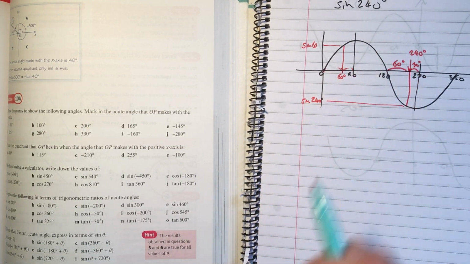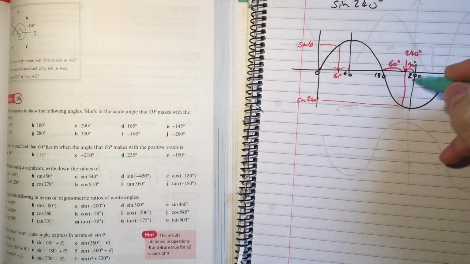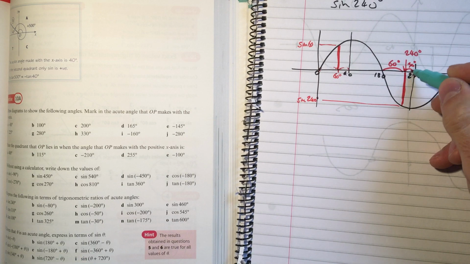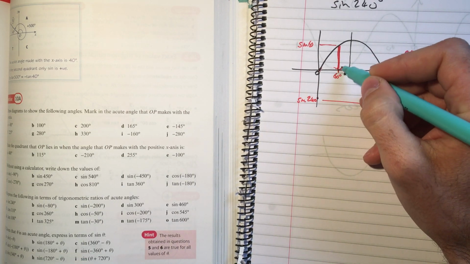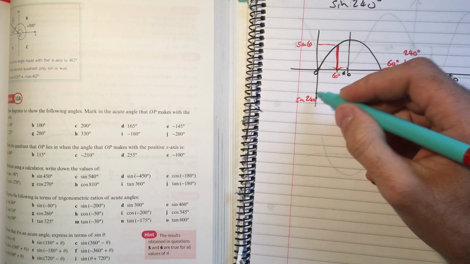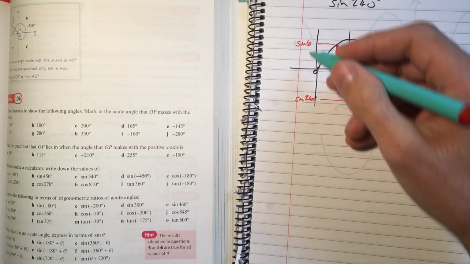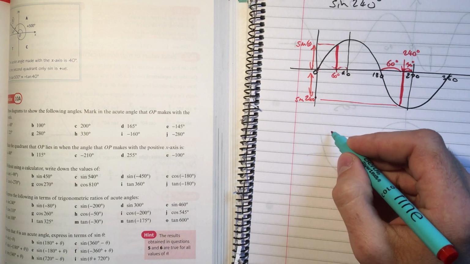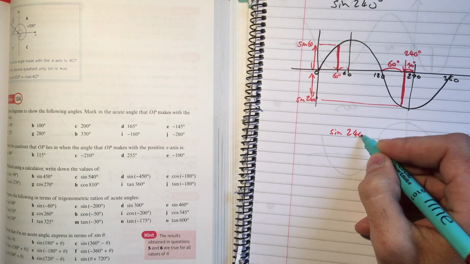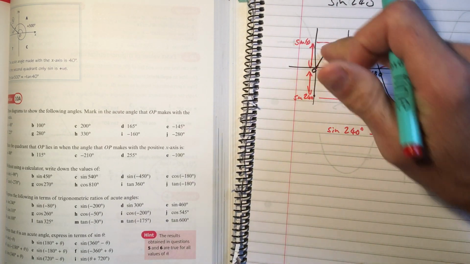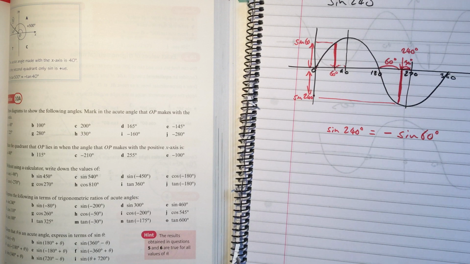So what does that tell us? Well, this length here and this length here are exactly the same, because I've gone the same distance there and then up to the graph, the same distance there and up to the graph. That 30 degrees is the same. So if this distance is sine of 240 and this distance is sine of 60, that distance is the same as that distance. So we've just said that sine of 240 degrees is the same as minus sine of 60 degrees. They're the same size, but one's negative and one's positive. That's the technique we're using, and we use that quite a lot.